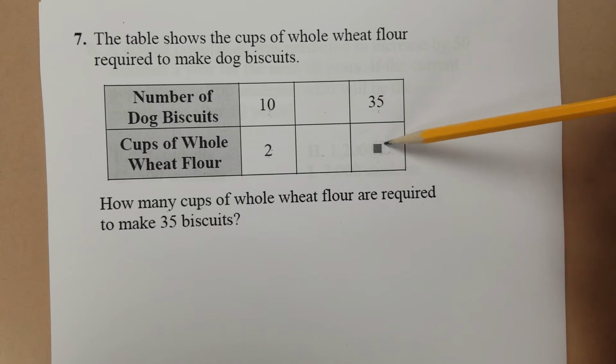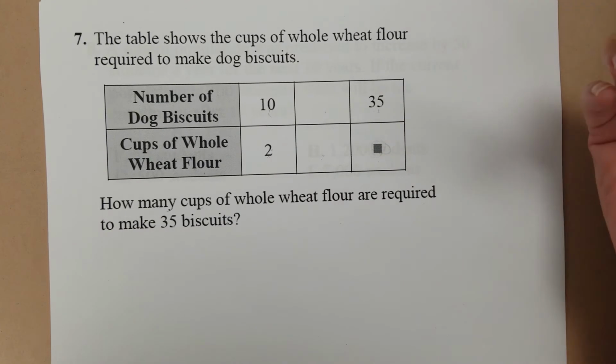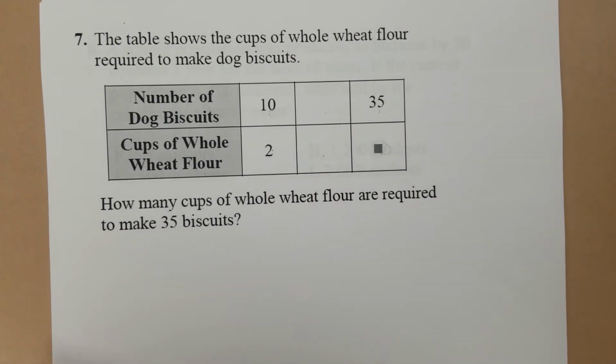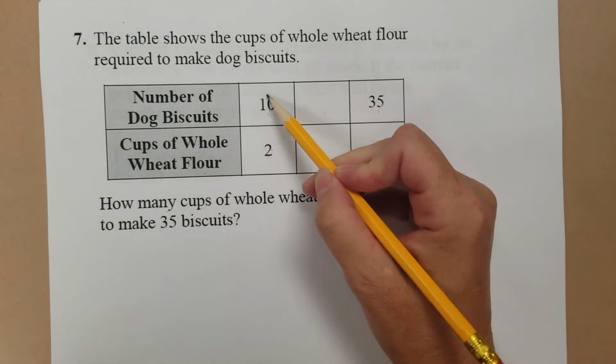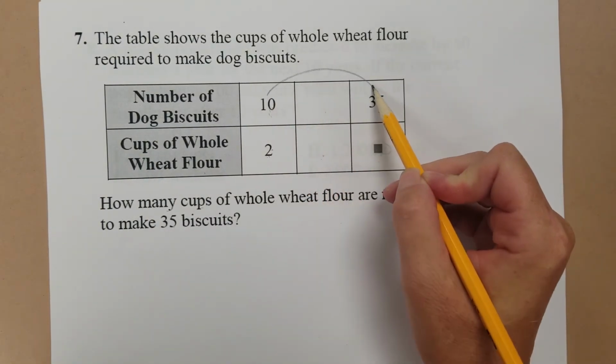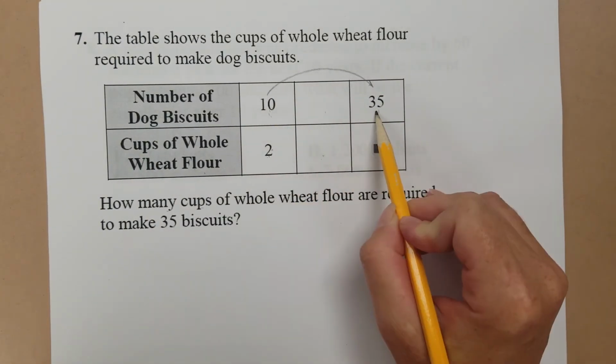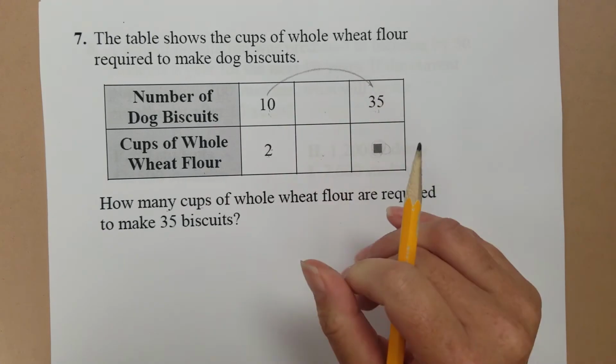So I'd have to put that right here. Now, we're just solving problems using equivalent fractions, but it's kind of hard to figure out what you have to multiply 10 by to get 35. It's going to be a decimal type answer.